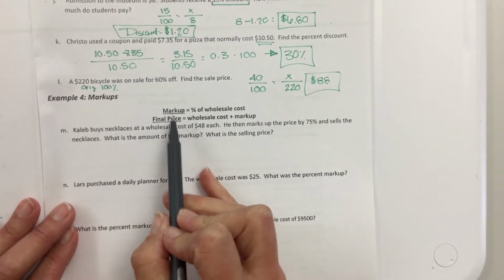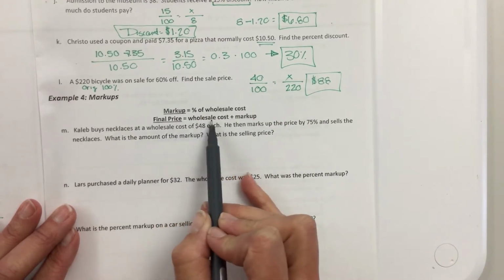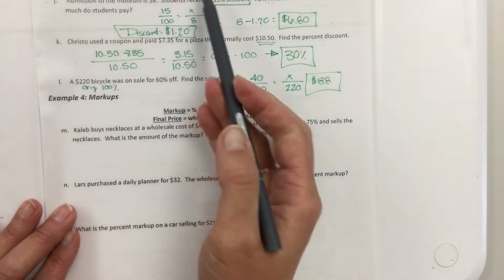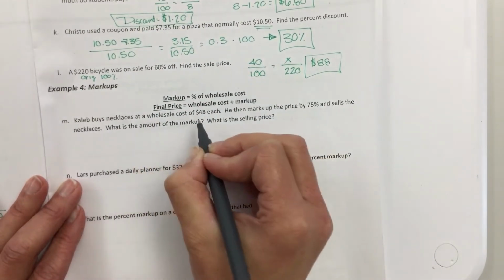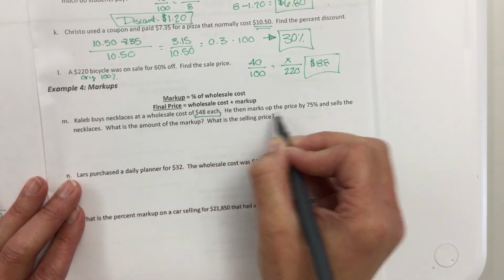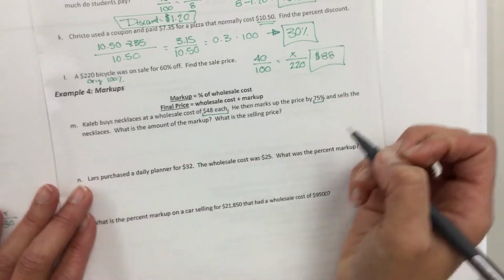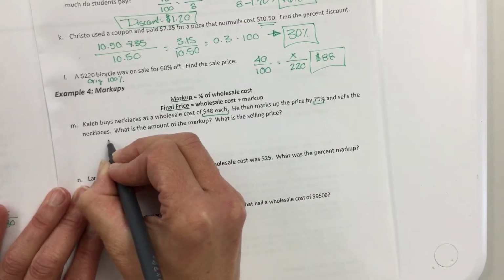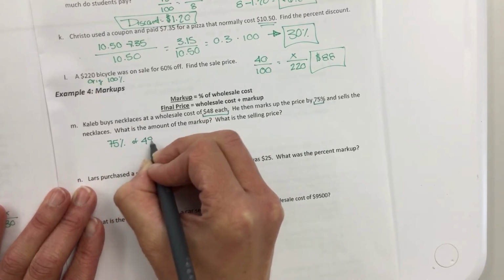So a couple different, a markup is the percent of wholesale cost, and a final price is the wholesale cost plus the markup, whereas the discount was the opposite. Caleb buys necklaces at a wholesale cost of $48 each. Okay, and that's the original. He marks them up by 75% and sells the necklaces. What is the amount of the markup? Well, I need to figure out what is 75% of the original, which is 48.